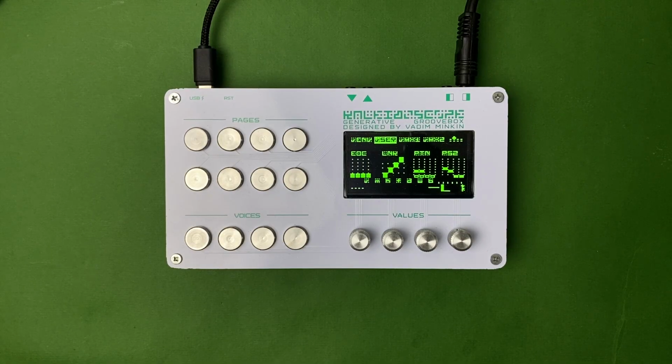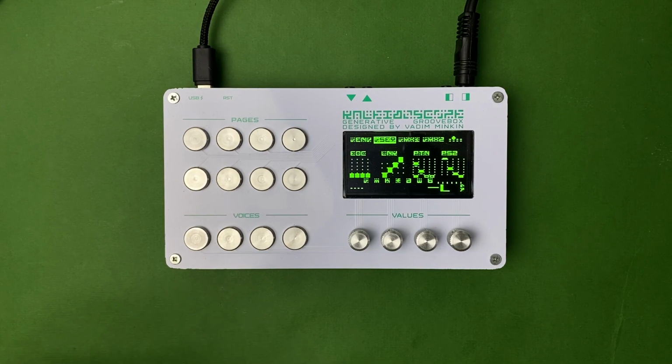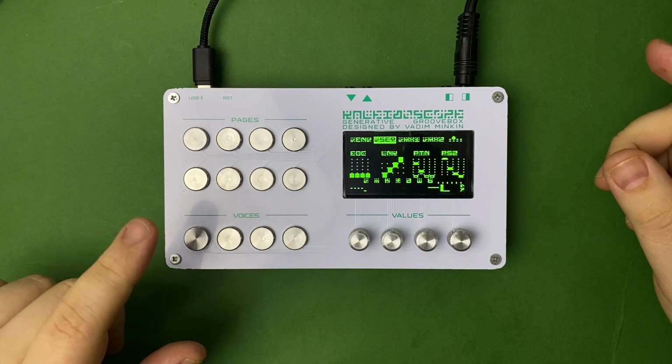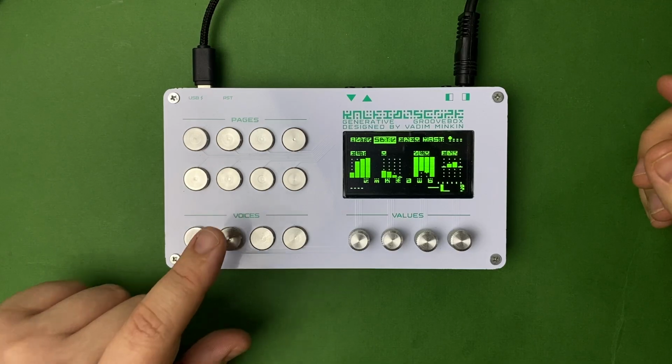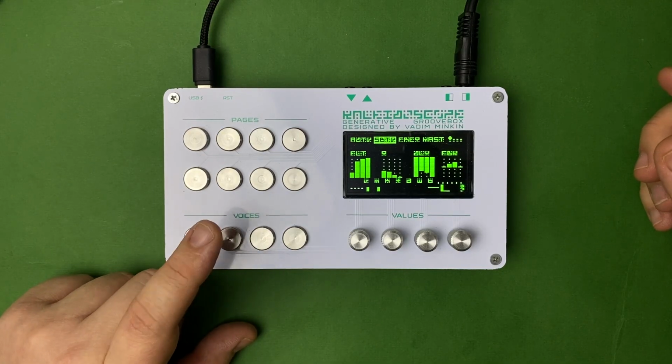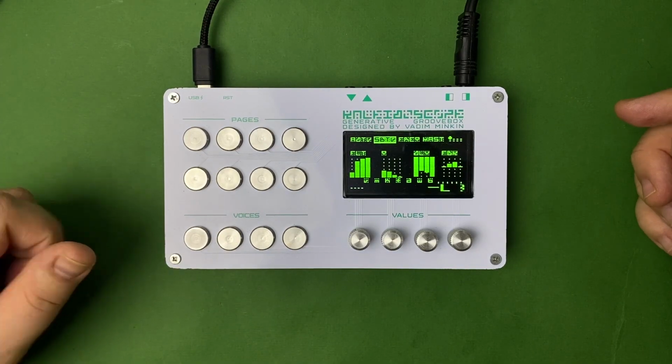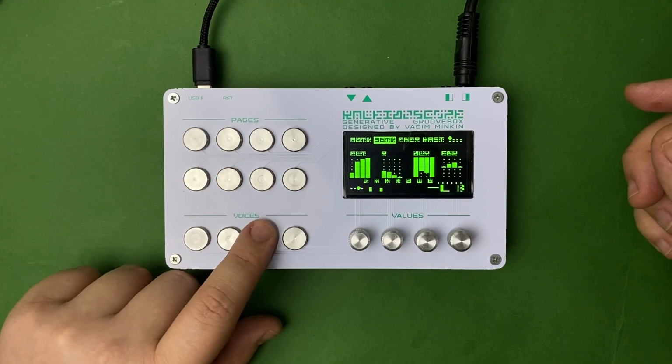You can use the sequencer to synthesize a drum pattern. To do this, I'll create a kick sound on track 1. I'll create a snare sound on track 2. And I'll create a percussion sound on track 3.